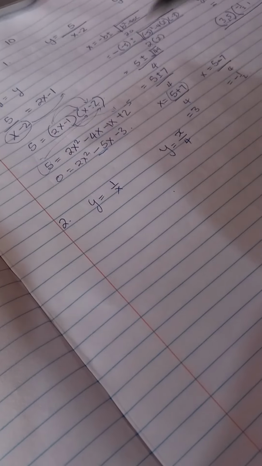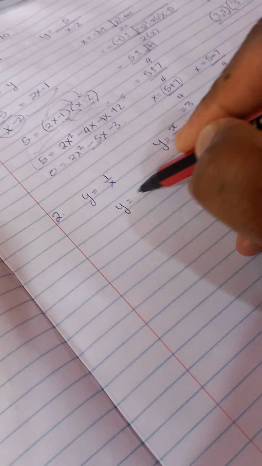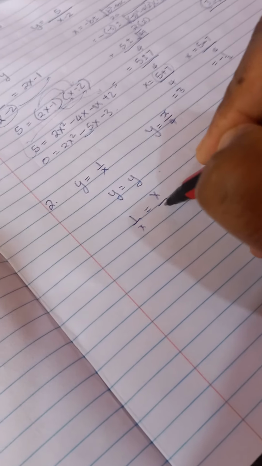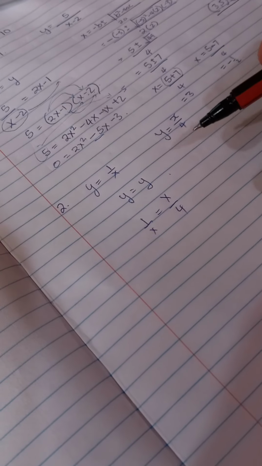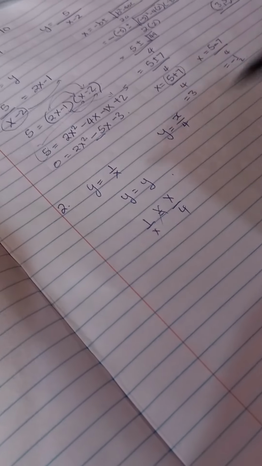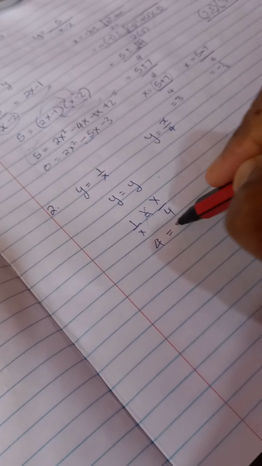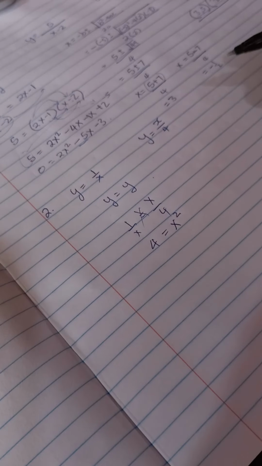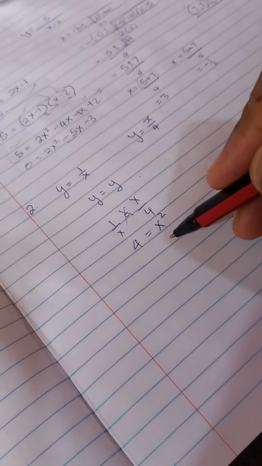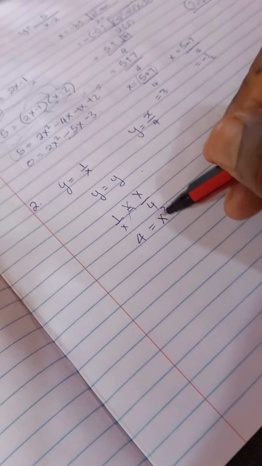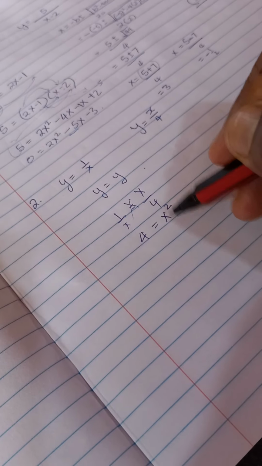Let's work it out. I need to equate y to y, so 1 over x equals x over 4. I've got fractions on both sides, so cross multiply. 4 times 1 is 4 equals x times x is x squared. I do have a quadratic equation, but x appears only once, so I can solve it directly.